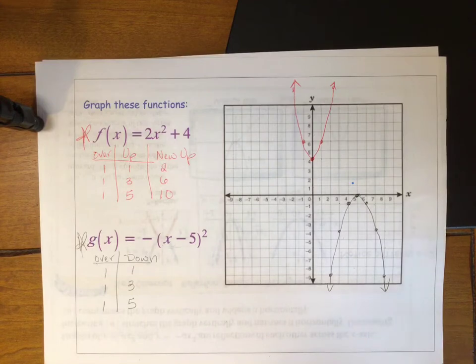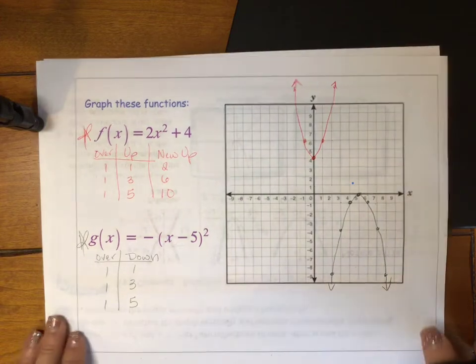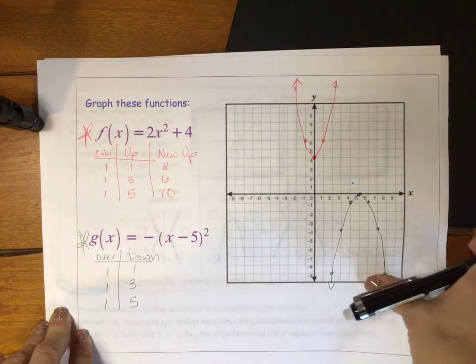Go ahead and pause if you need to get in your graphs for these or any notes you want to add. We have a couple more to look at.